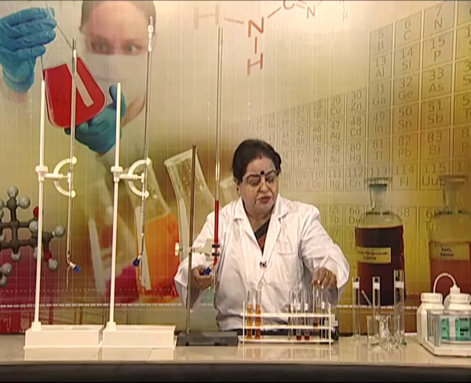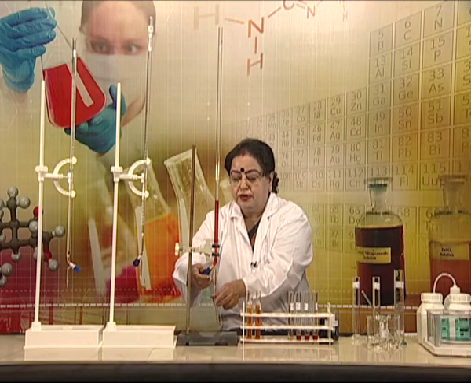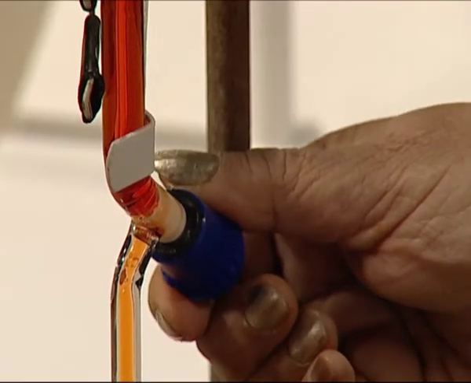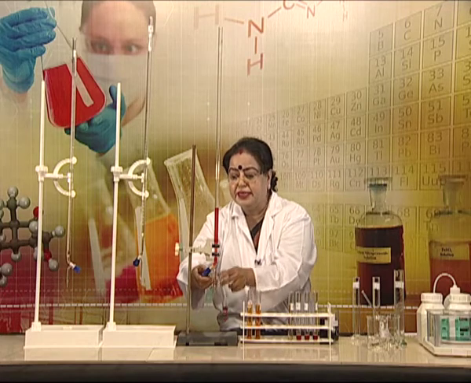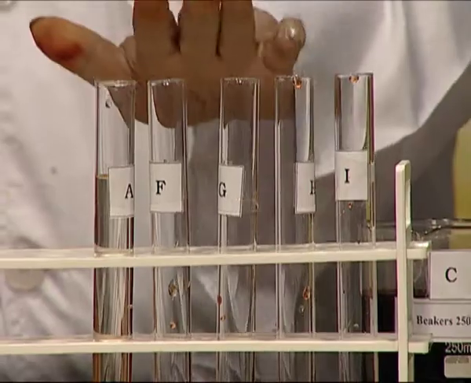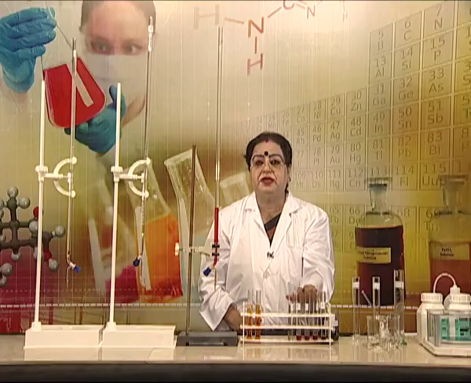In the last test tube also the same volume will be transferred, 2.5 ml. And next we will add different amounts of water to make the contents equal to 20 ml here also.